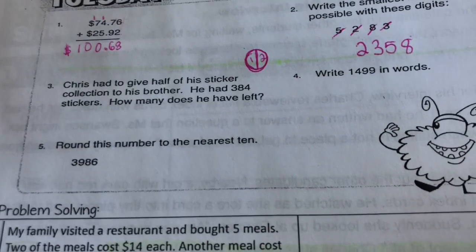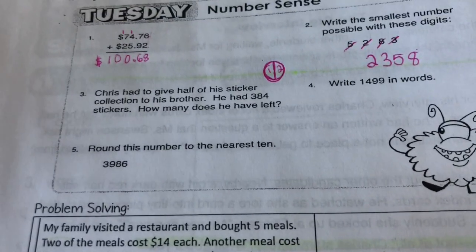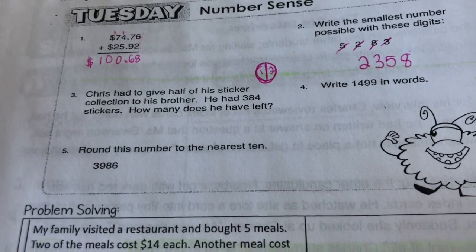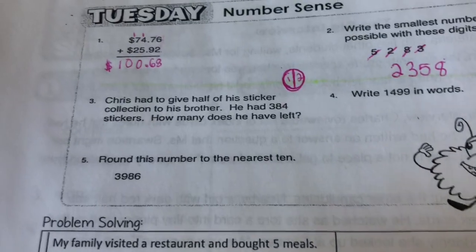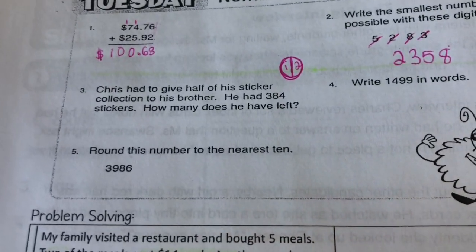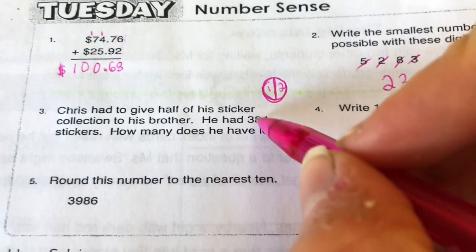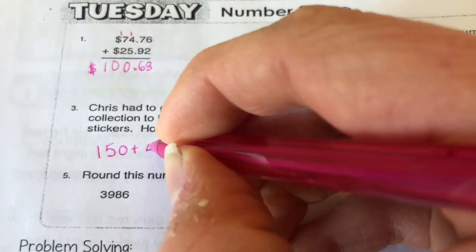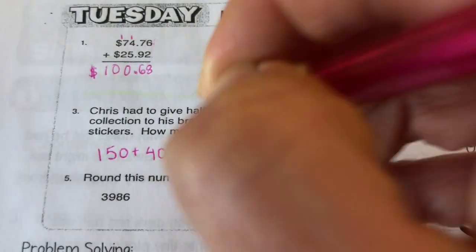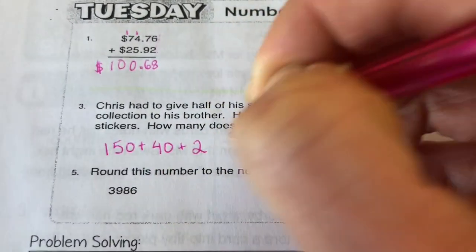All right, now let's go through this and explain how we would do it. So I'm actually just going to break the number into 2. So you could divide by 2, or you could do it the way I'm going to do it, and both ways are correct. So I'm going to go half of 300 is 150, and half of 80 is 40, and half of 4 is 2.